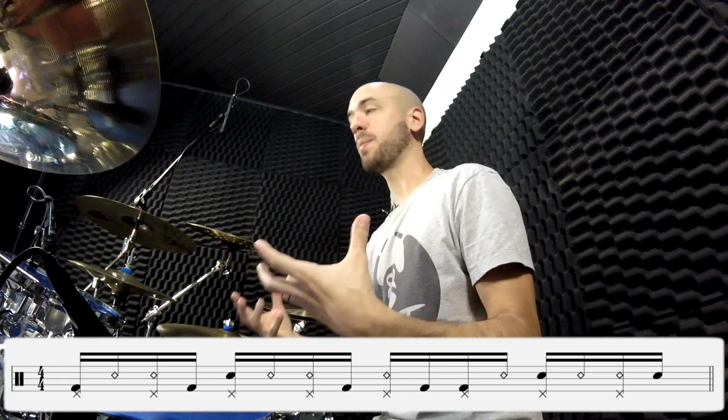So now I'm going to show you the same idea, but playing the cowbell with my right hand and playing the pulse with my left foot. Check it out.